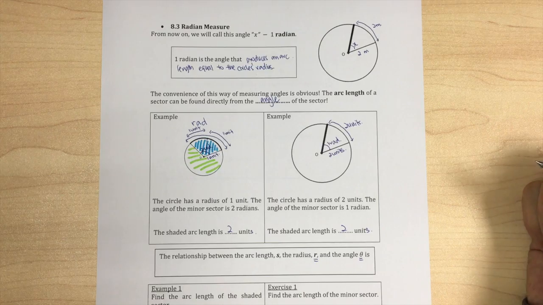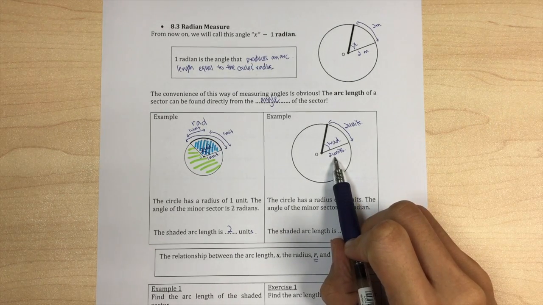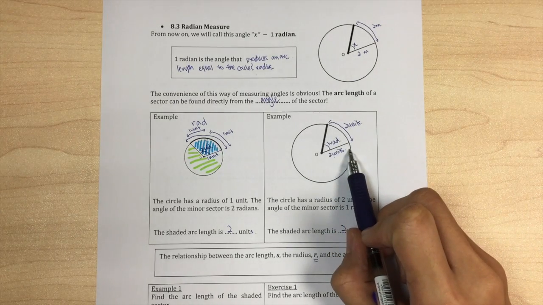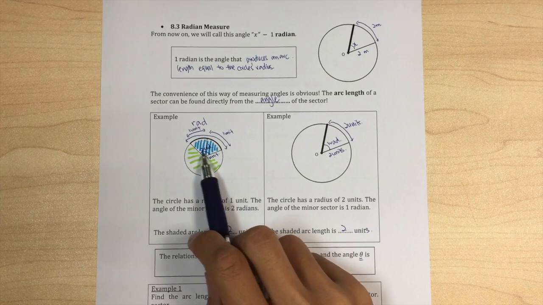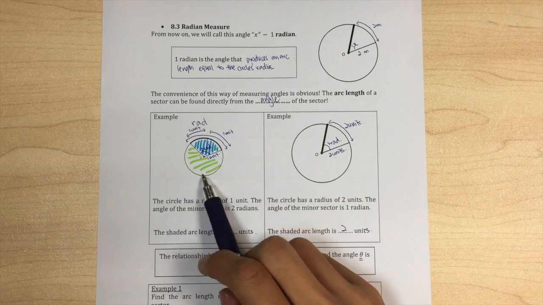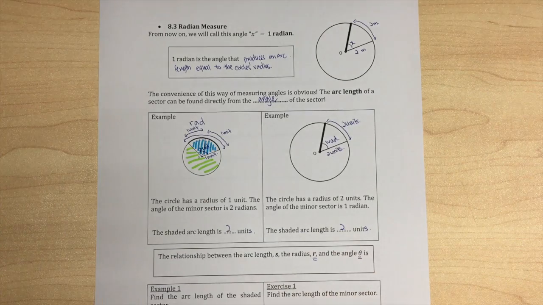So how are they related? What if I have a radius of 3 units? Obviously the arc length is also going to be 3 units. 5 units, 5 units. If I increase the angle to 4 radians now, this is also going to occupy 4 units worth on the circumference.